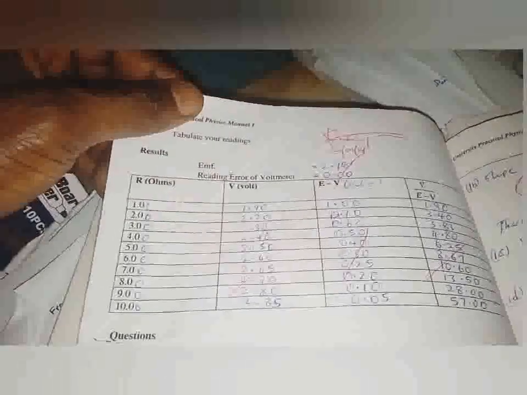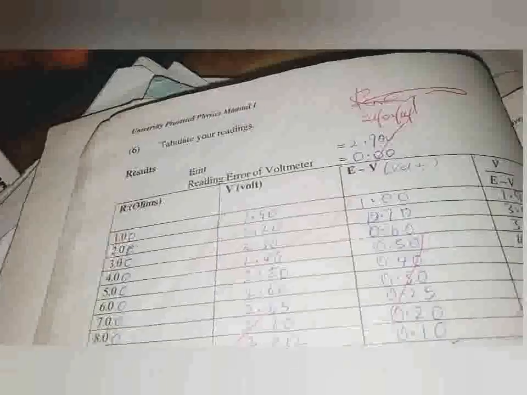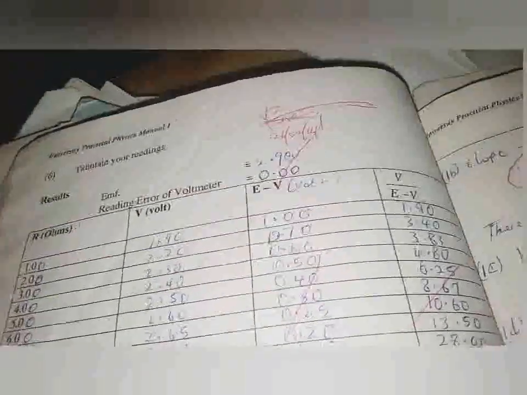So now E minus V. Now the truth is that the value of your E must be more than the value of your V, because the E is the true value of the voltage, while the V is the potential difference when you have connected it to the external circuits.